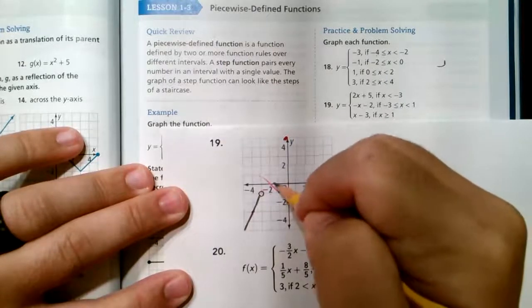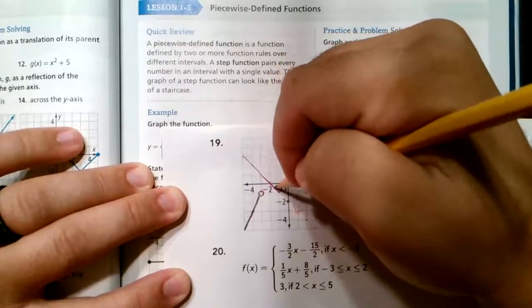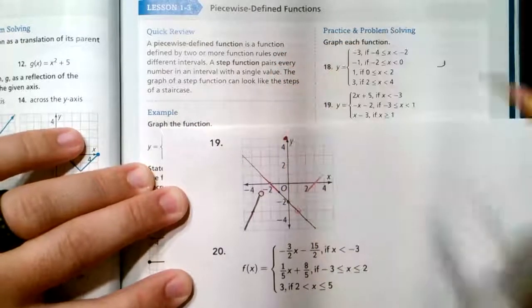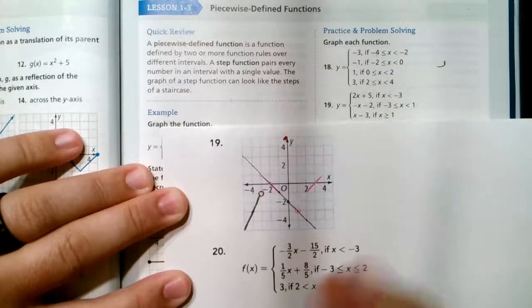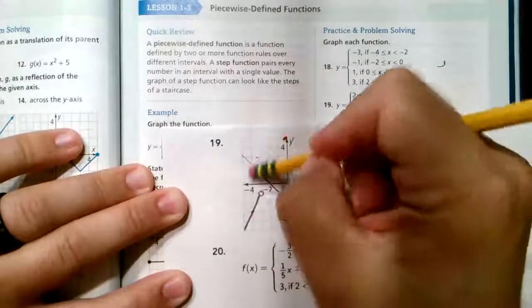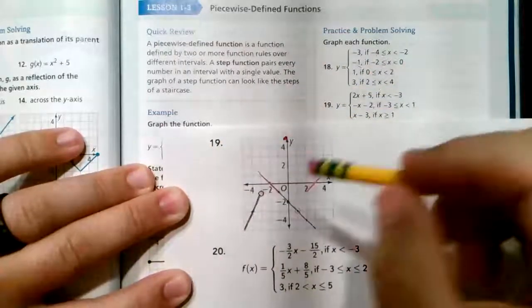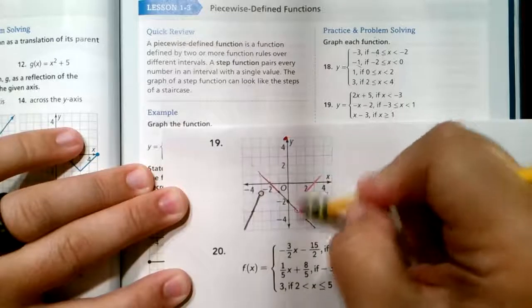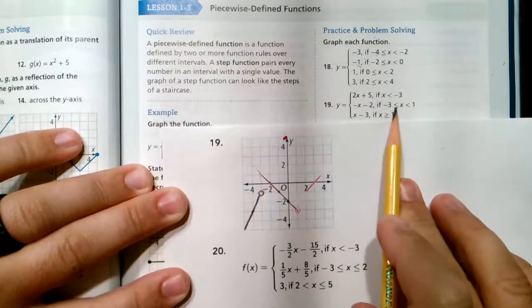Y equals -x minus 2. I know it's going to be a downhill slope because it's a negative slope. So -2 is my first y-intercept. That's my first point. My slope is -1, so it's going to go down 1 over 1, down 1 over 1, down 1 over 1. Remember, down and right is the same thing as up and left. So I can go up and left, up and left. So this is my function right here.